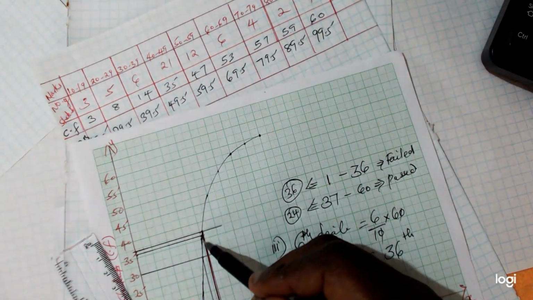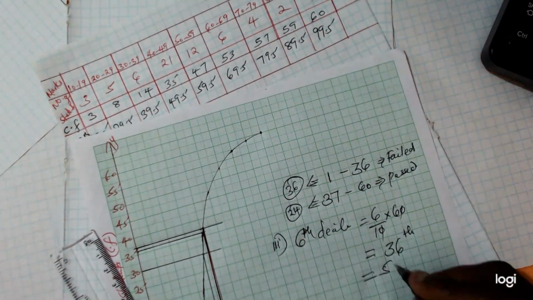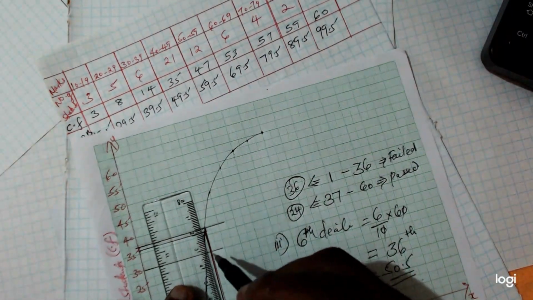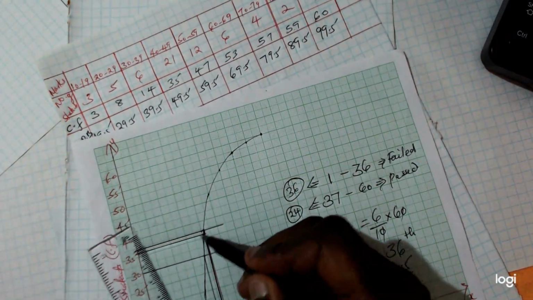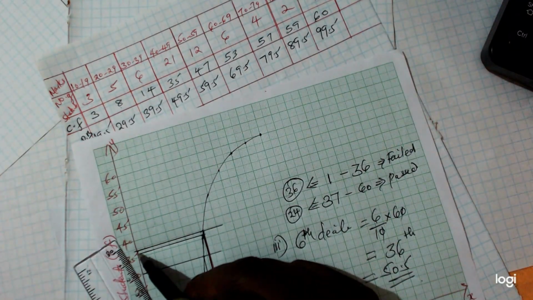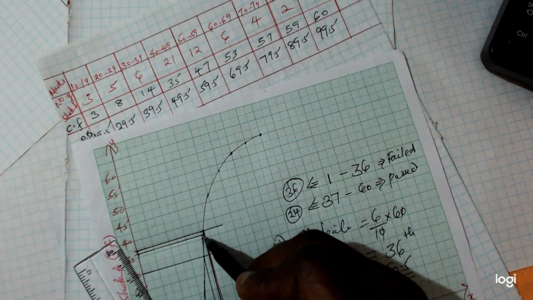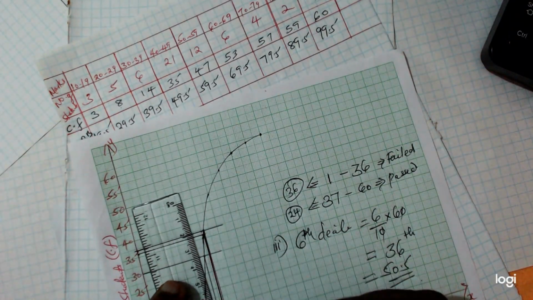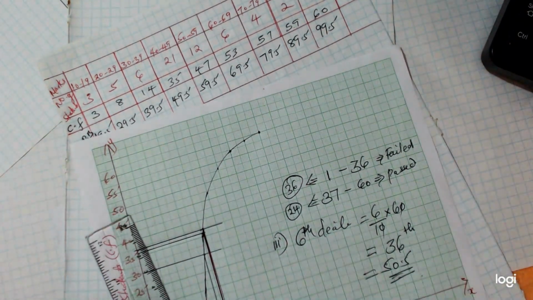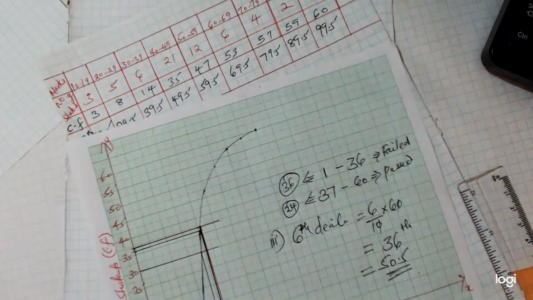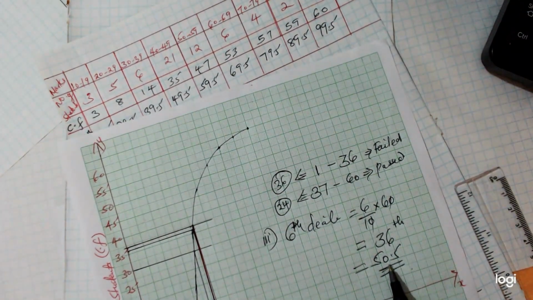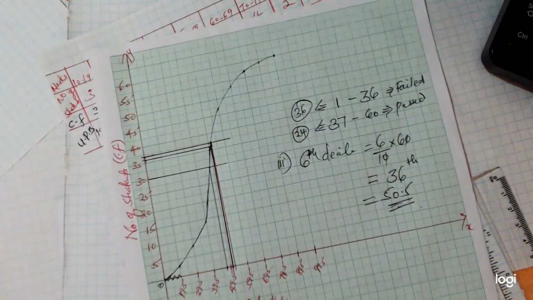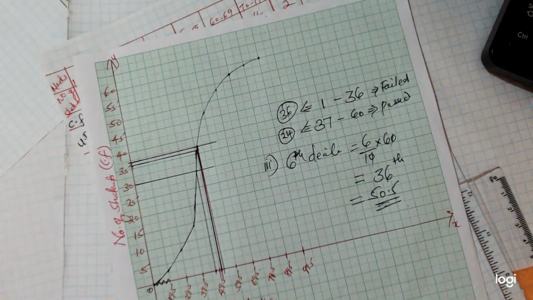So this will give 50.5. Let me confirm again. From 36, where it touches the curve, you draw a straight line and you get the same thing. So the sixth decile, that is the 36th student, is also 50.5. So that is how you're supposed to solve that question on statistics.